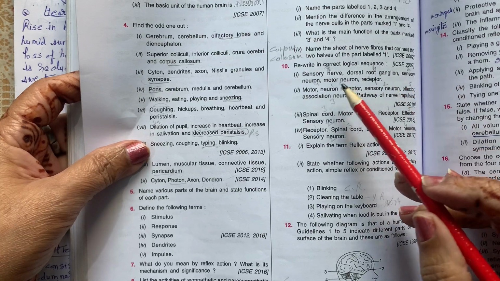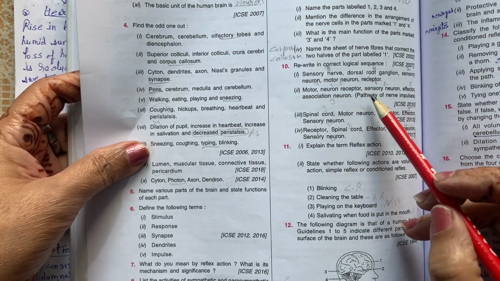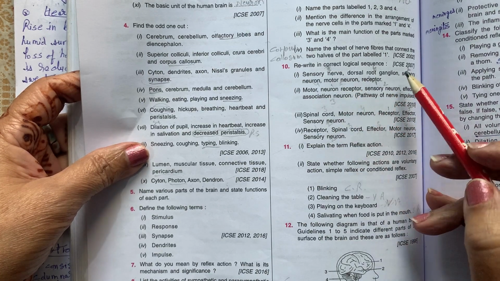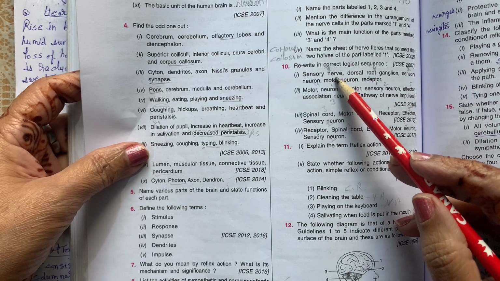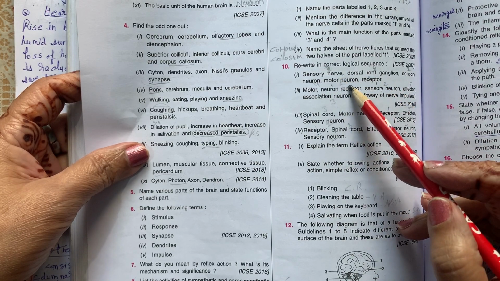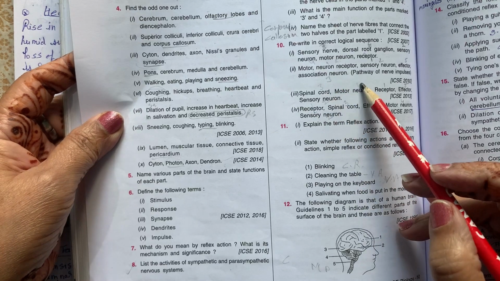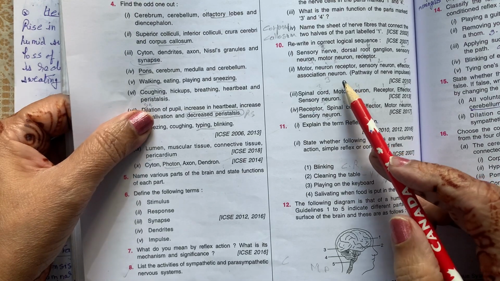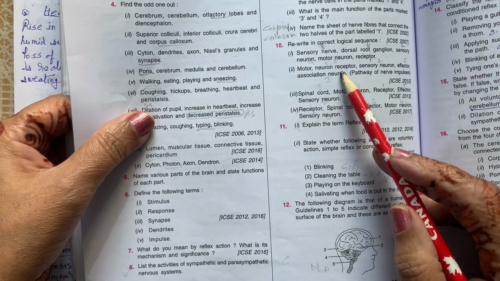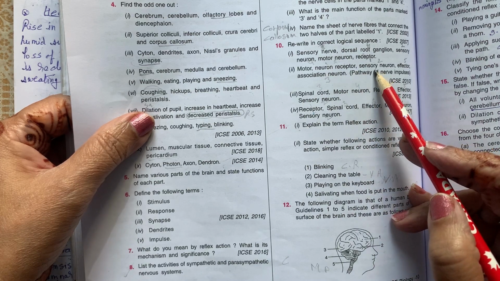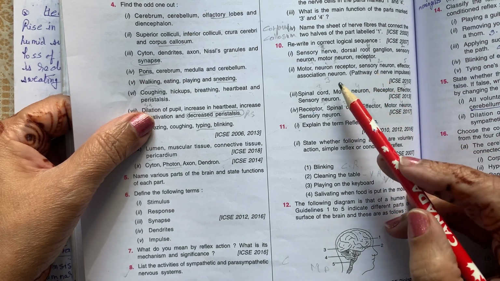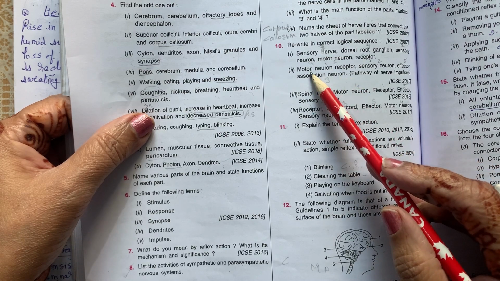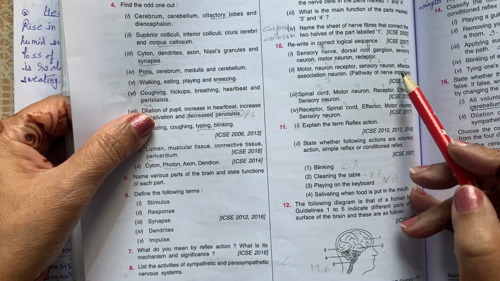Rewrite the correct logical sequence. Under the first one: receptor, then sensory neuron, then sensory nerve, then dorsal root ganglion, then motor neuron. Under the second one: first receptor, then sensory neuron, then association neuron, then motor nerve, and then effector.